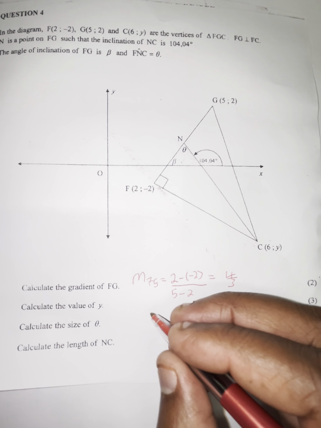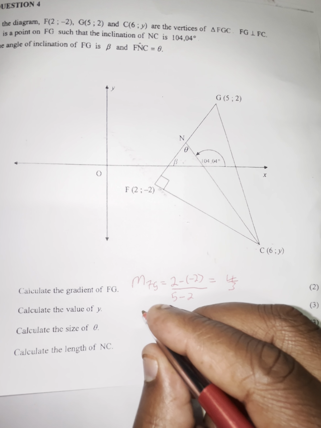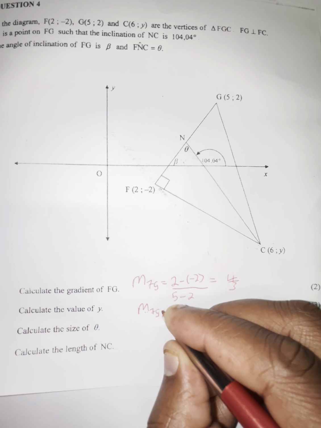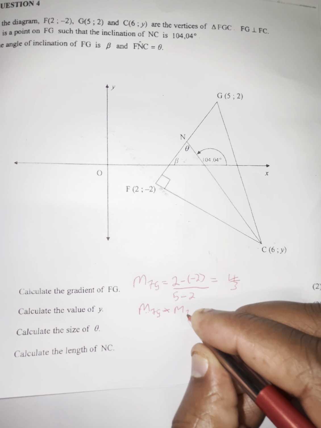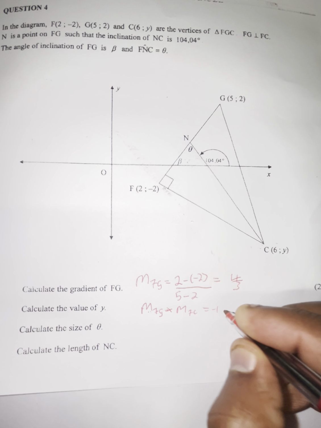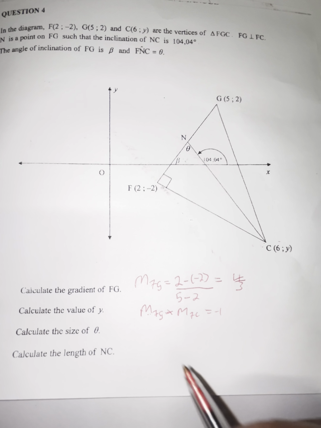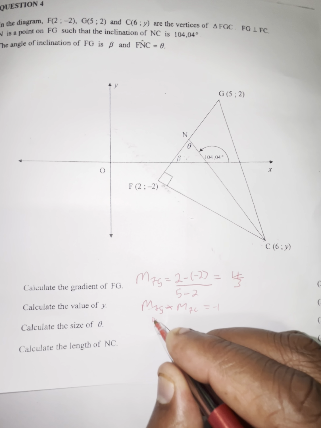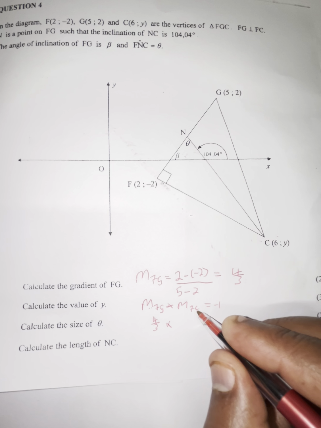So the gradient of FG multiplied by the gradient of FC equals negative 1, because these two lines are perpendicular to each other. Then FG is 4 divided by 3 multiplied by the gradient of FC.